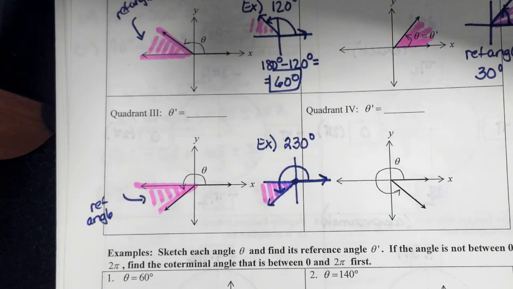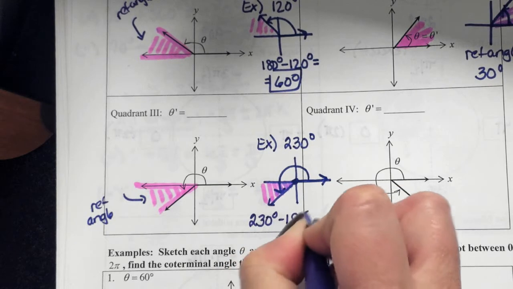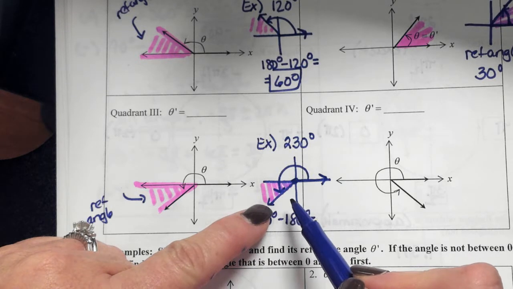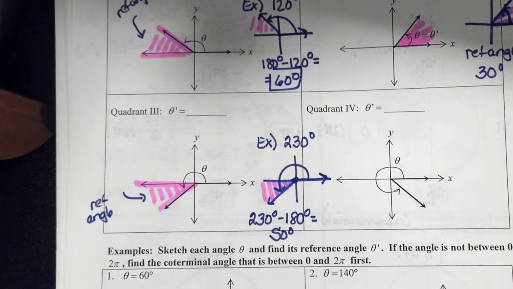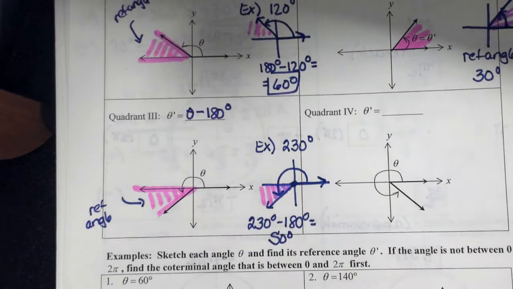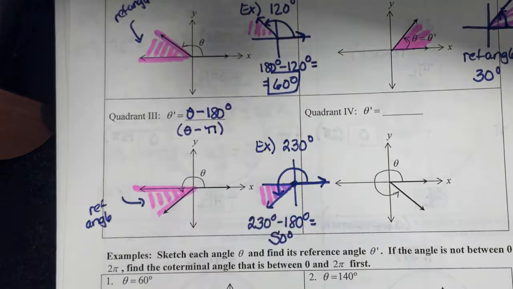Any thoughts on how I'm going to find the distance between the terminal side and the x-axis? 230 minus 180, exactly. That would have actually given you the distance between the y-axis and the terminal side. What's 230 minus 180? 50. So my general statement is, I can take the angle that's given and subtract 180 degrees from it. Or I can take theta and subtract pi from it if I'm in radians.